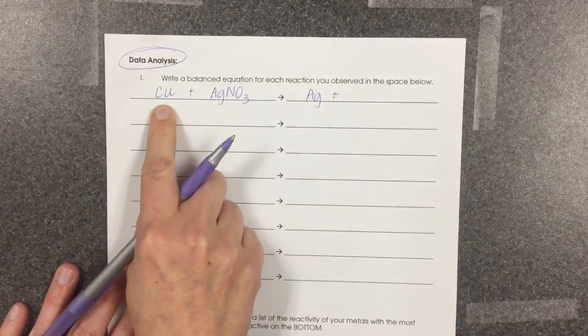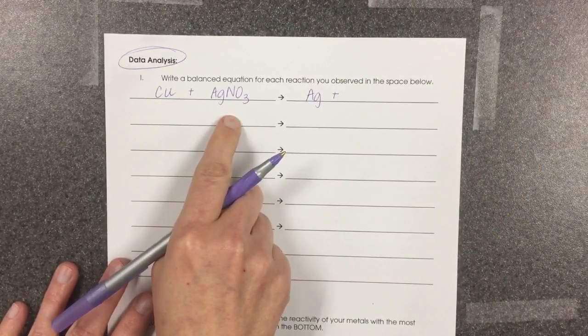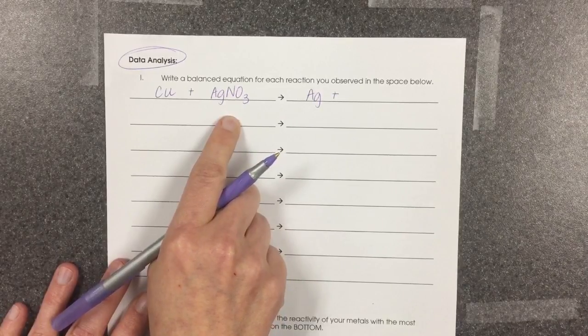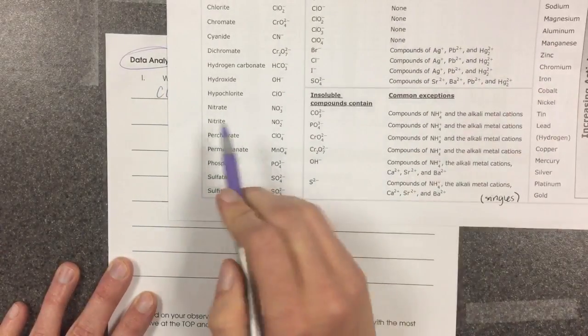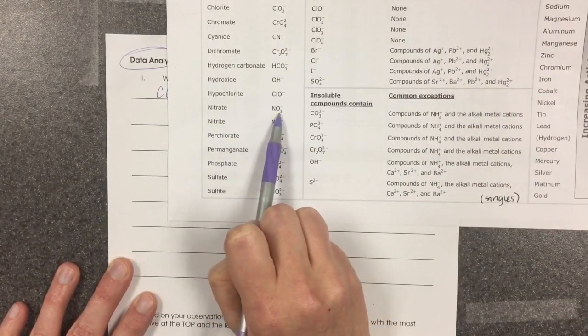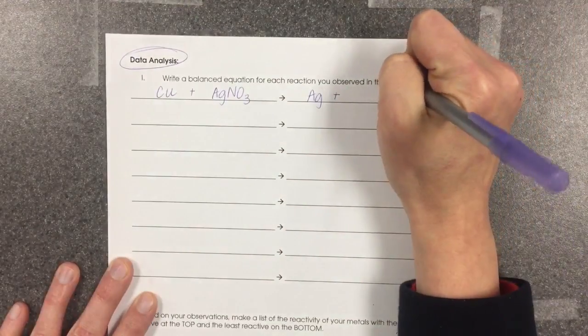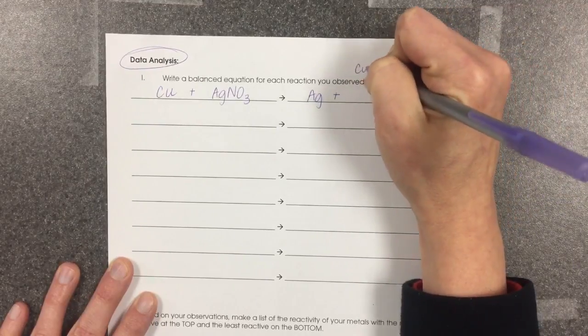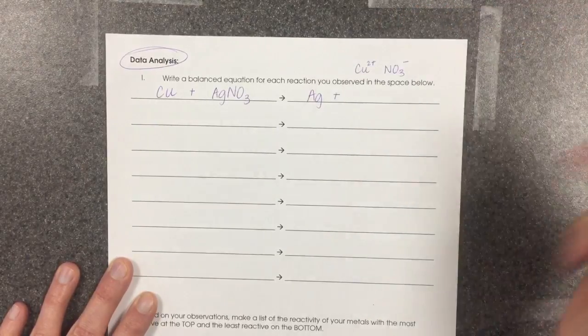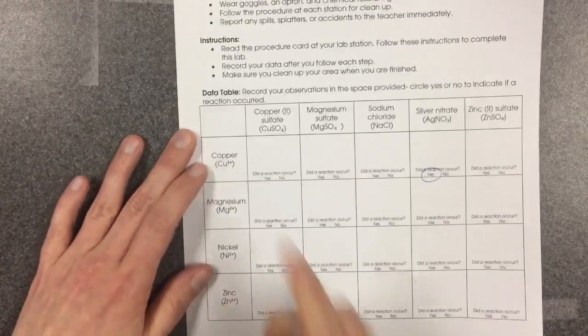But before I can just write CuNO3, I have to check charges. So nitrate is a polyatomic ion, and on the back of the periodic table, it's listed here, with a charge of -1. So I'm combining nitrate with a charge of -1 and copper with a charge of +2. How do I know it's +2?